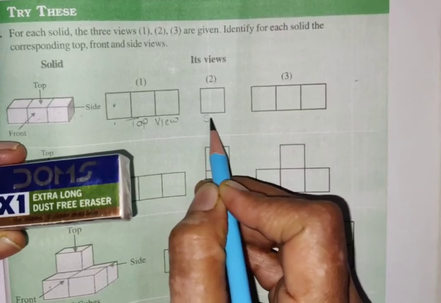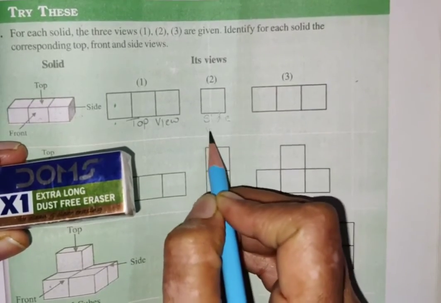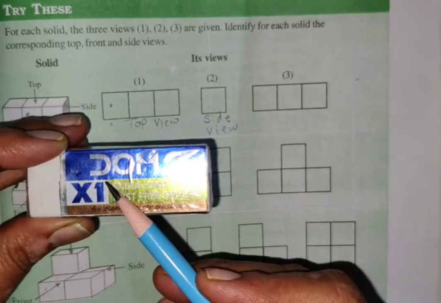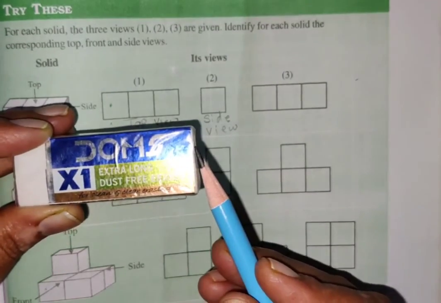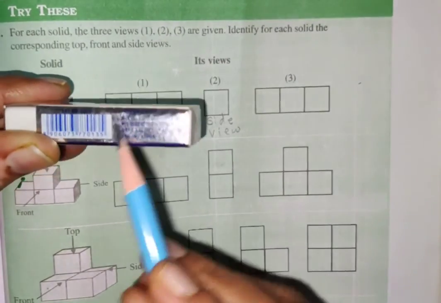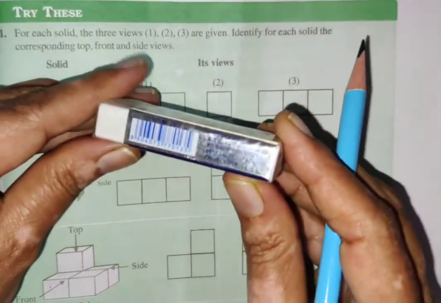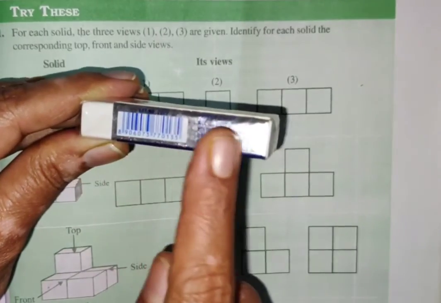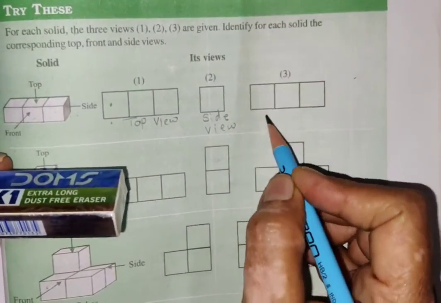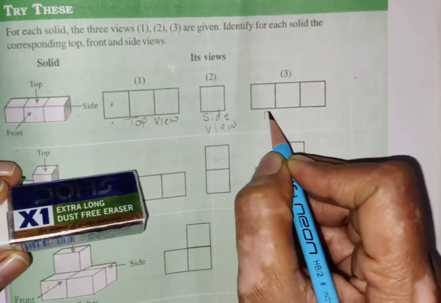So this is side view. And now we are going to watch it from this side. Again, it will have only three boxes. See, 1, 2 and 3. So these three boxes are on which side? It is the front side, right? So we are going to write it here, front side.